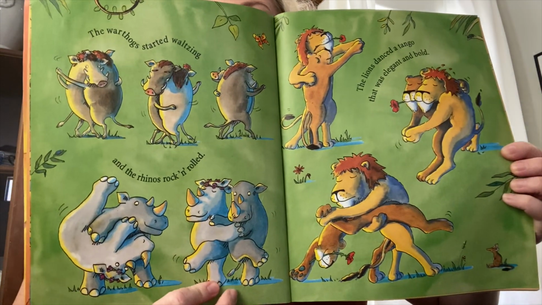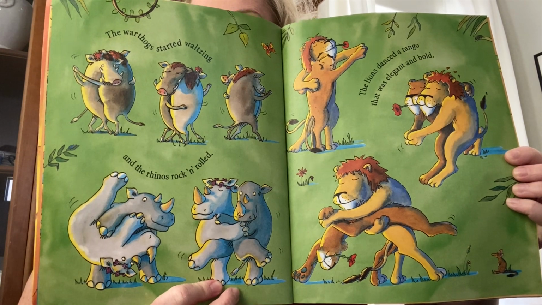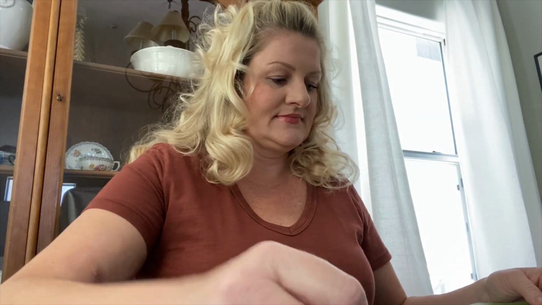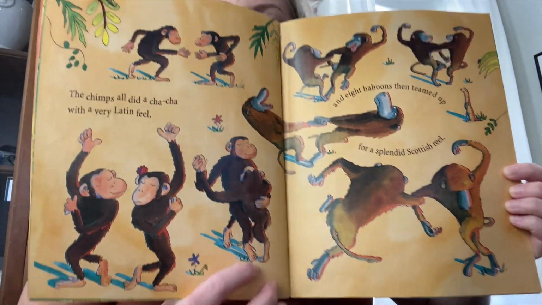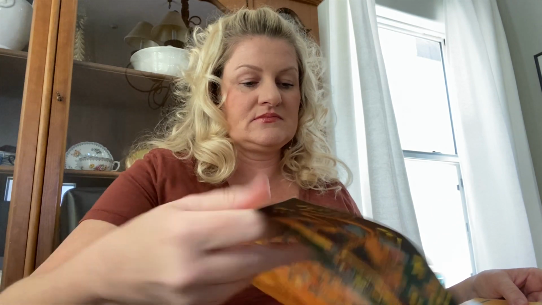No contractions yet. The warthog started waltzing and the rhinos rock and rolled. The lion danced a tango that was elegant and bold. The chimps all did a cha-cha-cha with a very Latin feel, and eight baboons then teamed up for a splendid Scottish reel. Gerald swallowed bravely as he walked toward the floor, but the lions saw him coming and they soon began to roar. "Hey, look at clumsy Gerald," the animals all sneered.